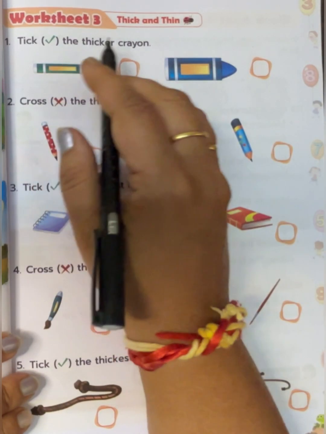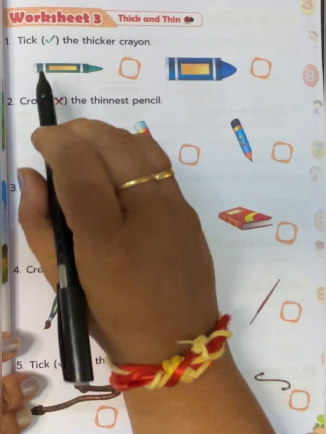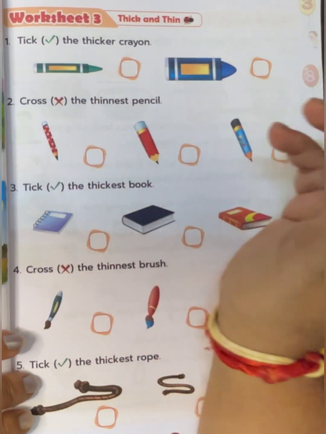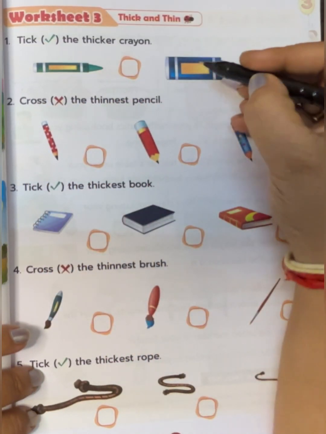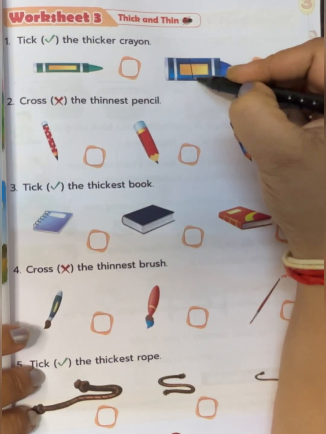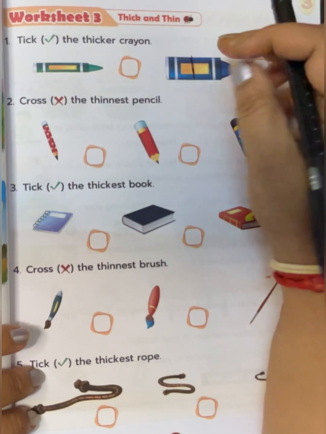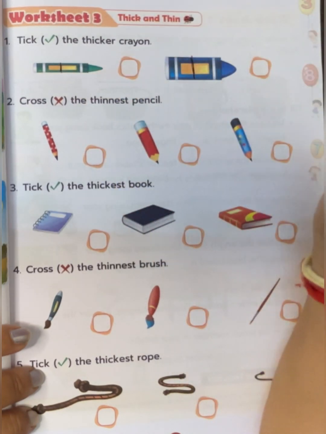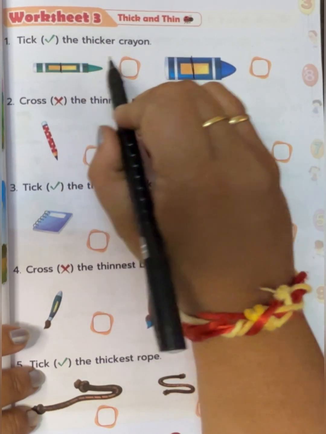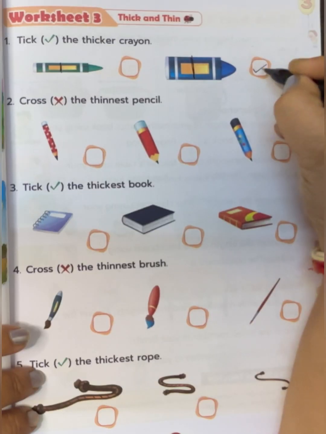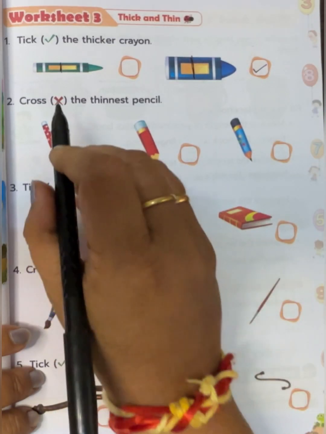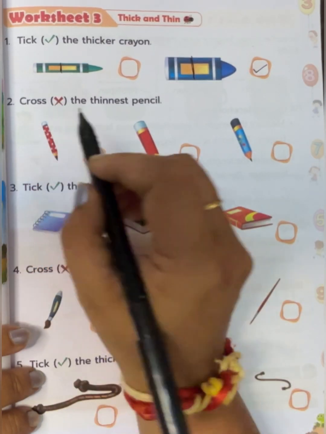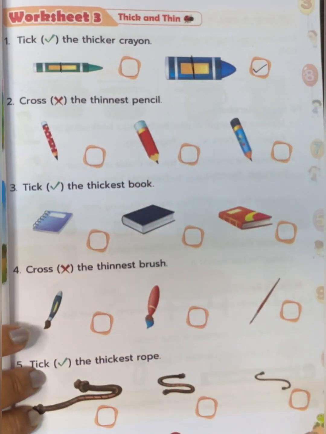Worksheet 3, thick and thin. Tick the thicker crayon. As I explained to you, thick is fat, big, bulky. Can you see this? It looks so fat compared to this. Yes, the width is bigger. So the thicker crayon is this one. Okay, next. Read the questions properly. Some questions they have given a tick mark, some questions they have given a cross mark.